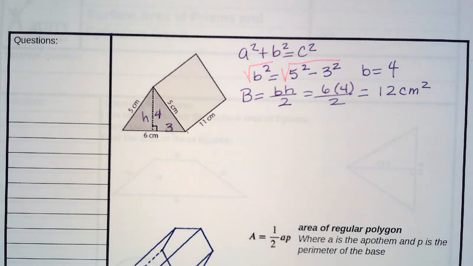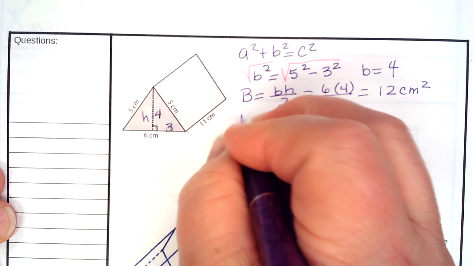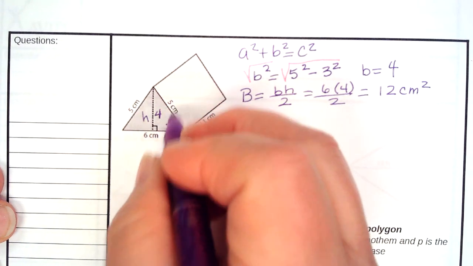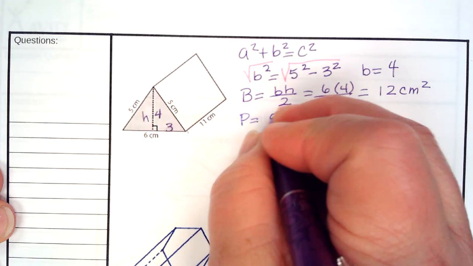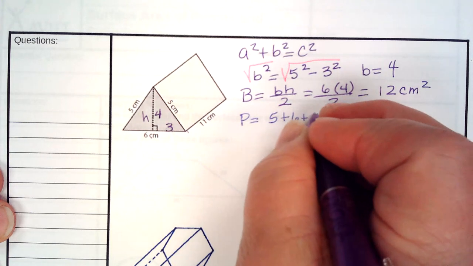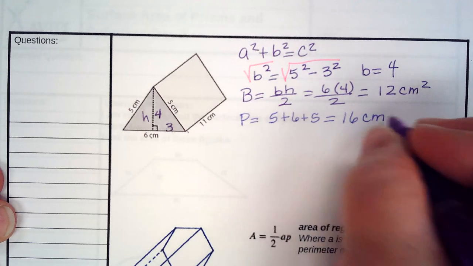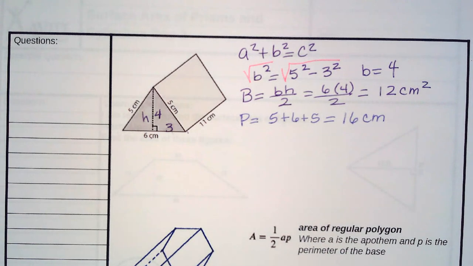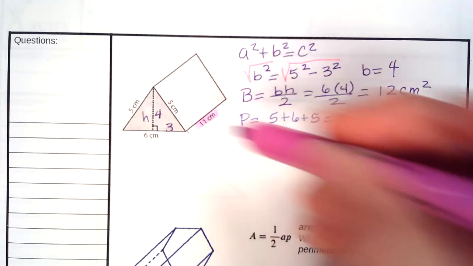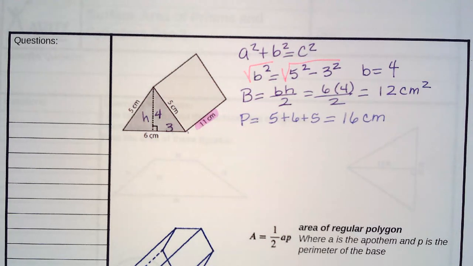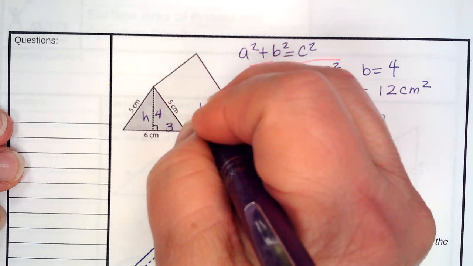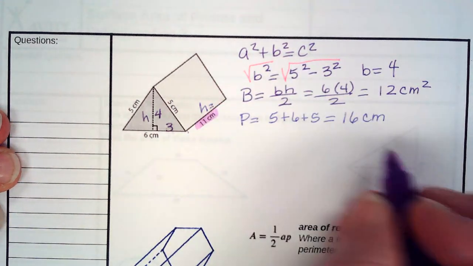Now, we have to figure out our perimeter. Five plus 6 plus 5. 10 plus 6 is 16, and that would be centimeters. The height of the whole prism is 11. So let's put it all together.